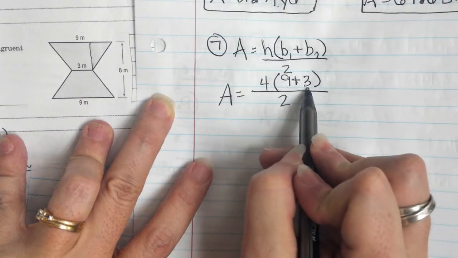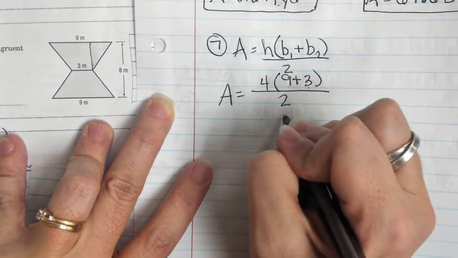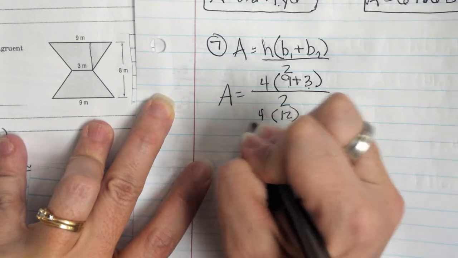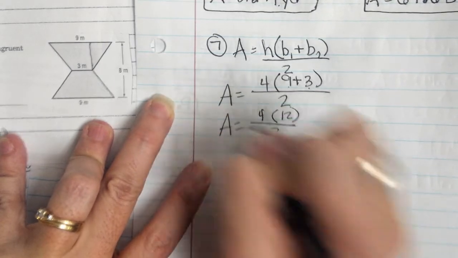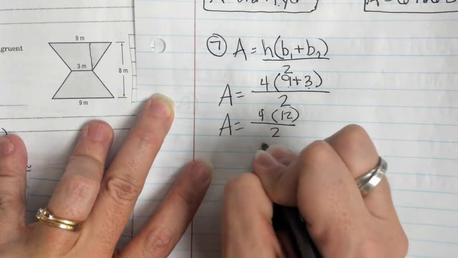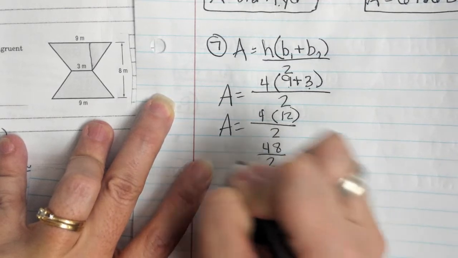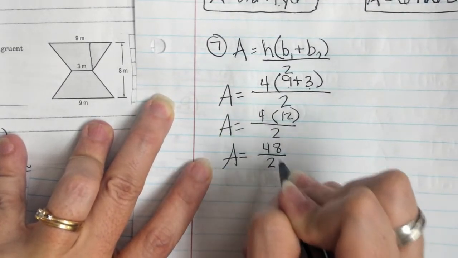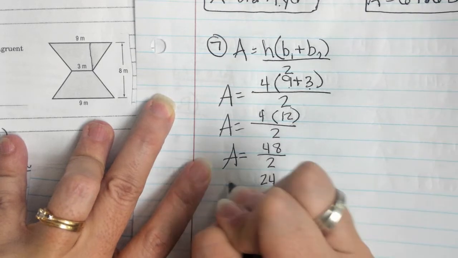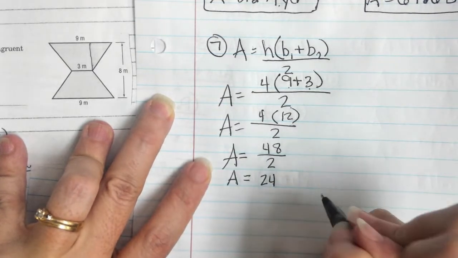I get 9 plus 3, 12. 4 times 12 is 48. And 48 divided by 2 is 24.